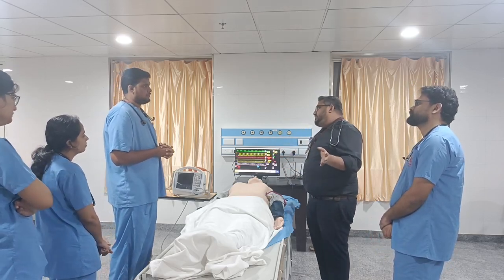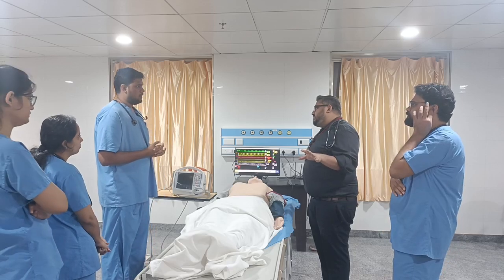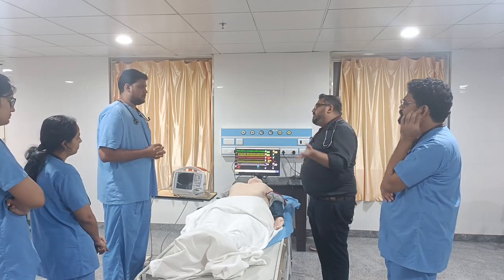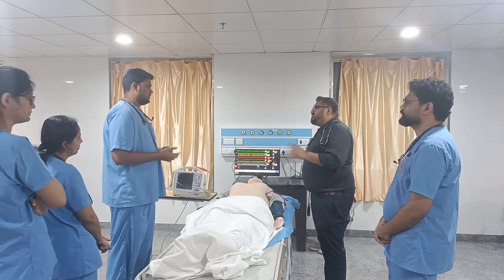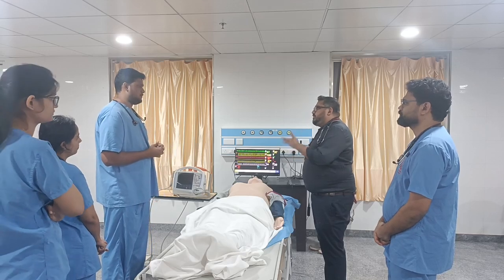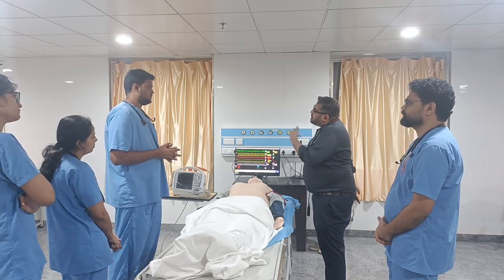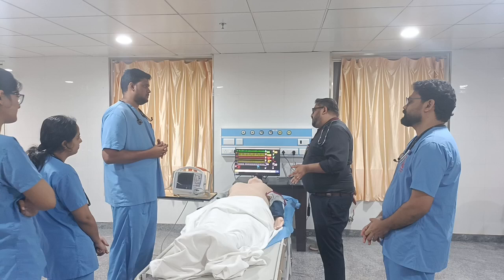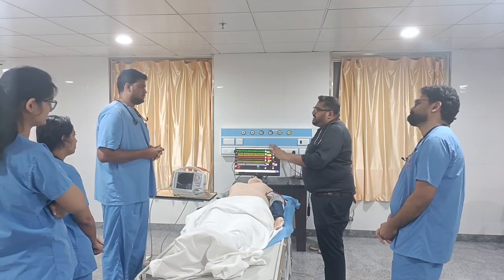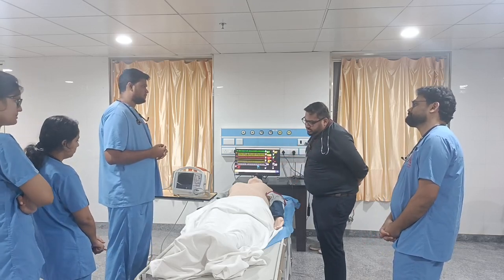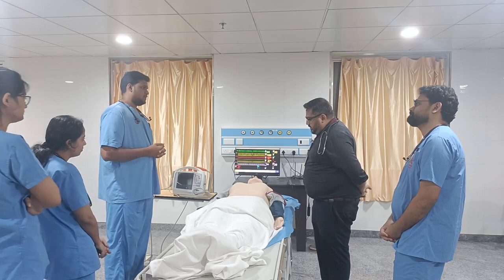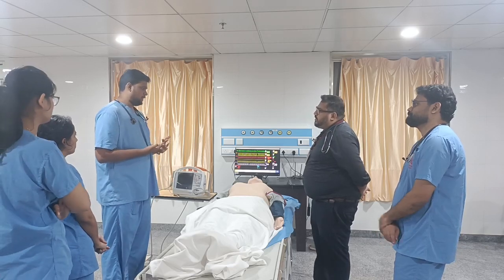Initially, if you have a stable VT, what is the management that you need to consider? You can go ahead with amiodarone. Unstable VT needs cardioversion. Any unstable tachycardia needs simple cardioversion, and you can select 100 to 120 joules. Then cardiac arrest, defibrillation is the treatment of choice, followed by refractory VT and VF, which we have already discussed.